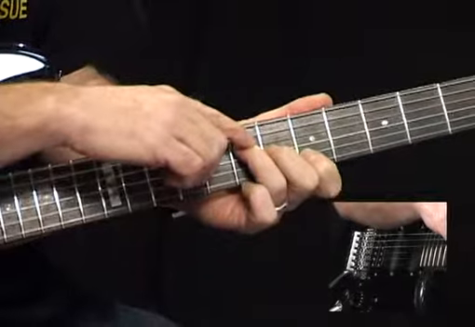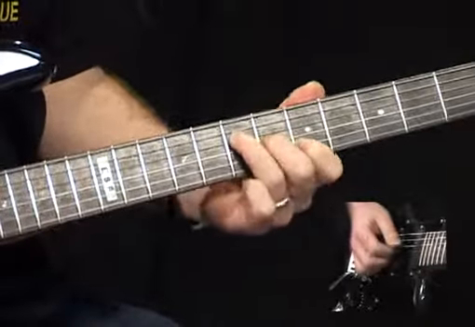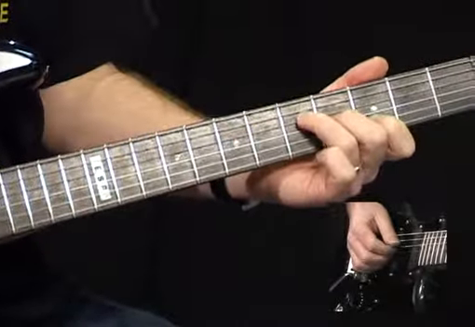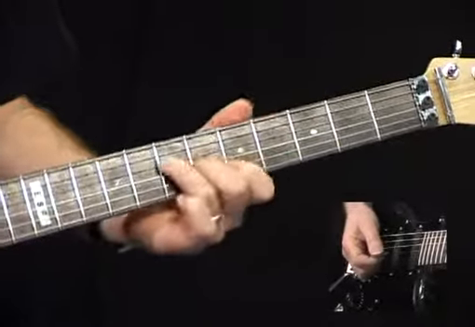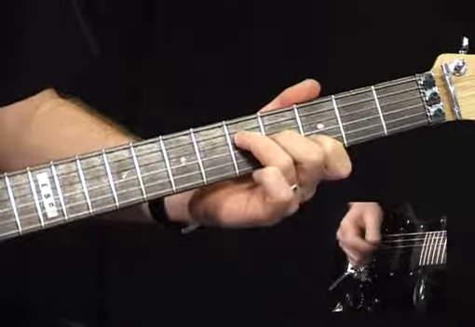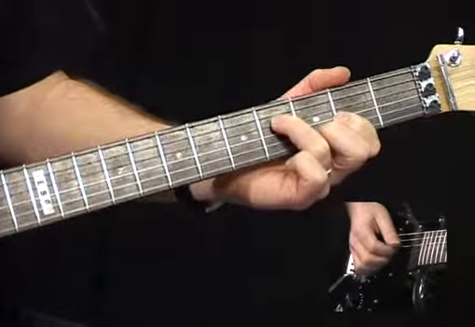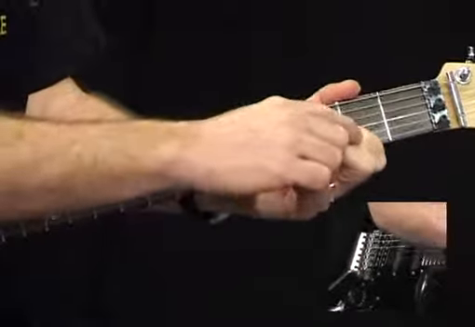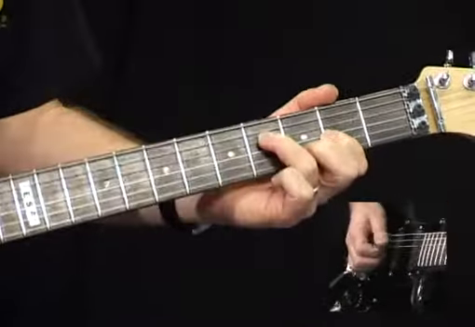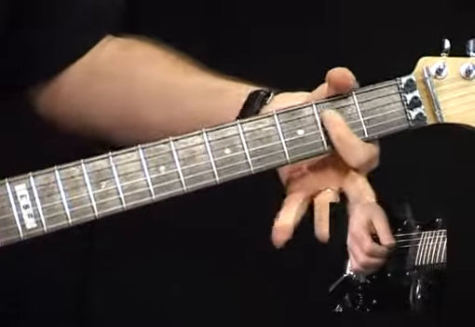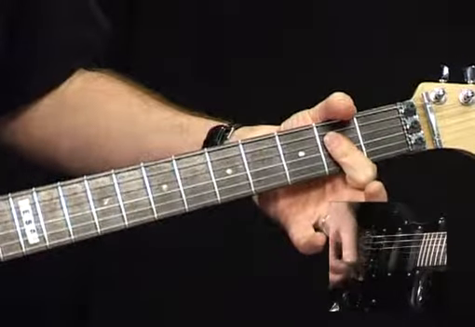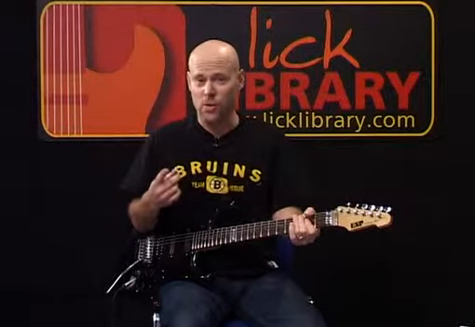Now the root note is on the 7th fret of the D string. I'm going to continue down to G, just a whole step below where I played that A. And then I'm going to play a D chord, where the D is going to be the root note on the 3rd fret of the B string, and then I'm going to land on an open A chord. So it's only 3 chords, G, D, and A.